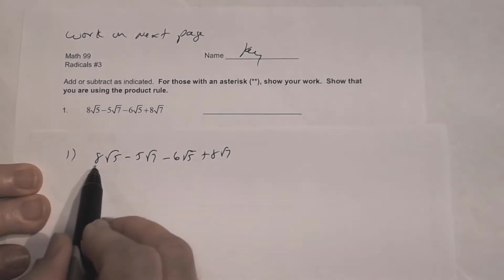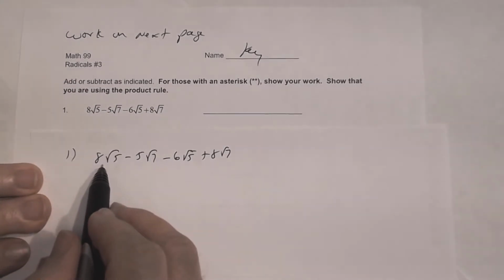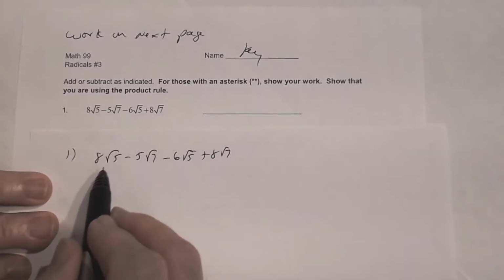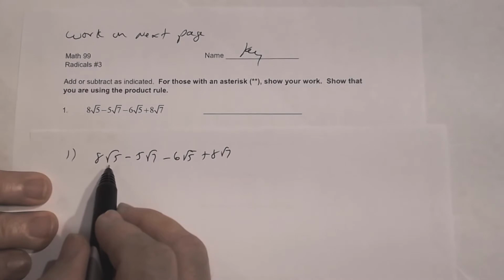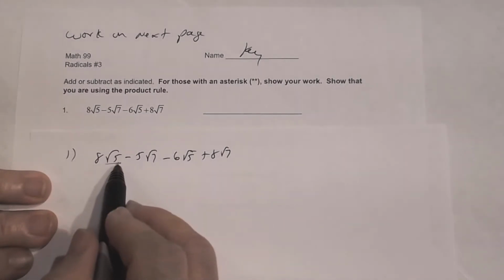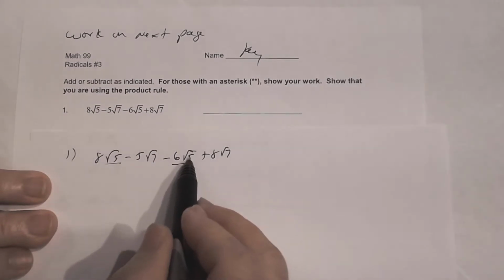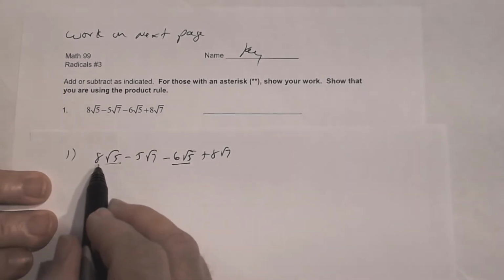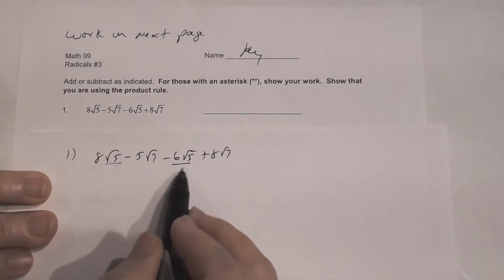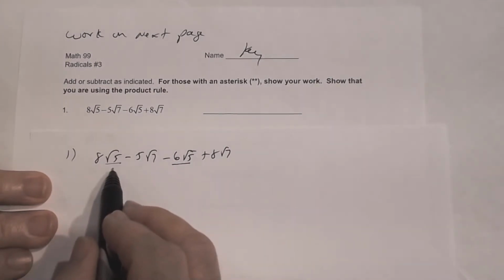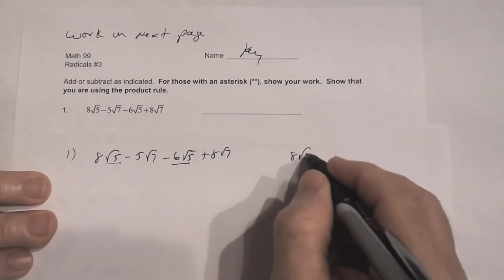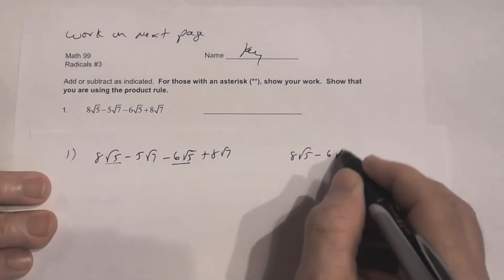So remember, when we're combining like terms with square roots, there are no variables here. So like terms would be the ones that have the same radicands. So square root of 5, 5 is a radicand, and 5 is a radicand here. So we have 8 of these minus 6 of these. So 8 square root of 5 minus 6 square root of 5. So remember that you got to think about what we have here.